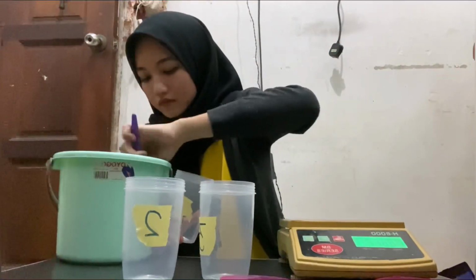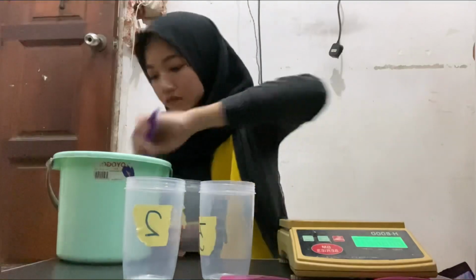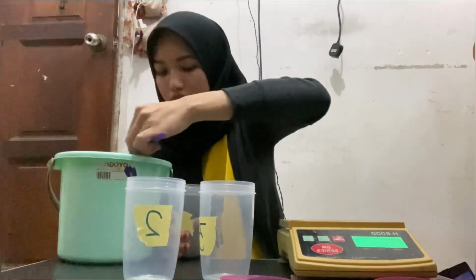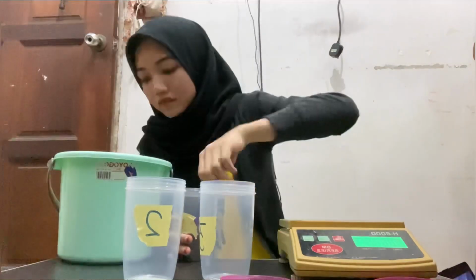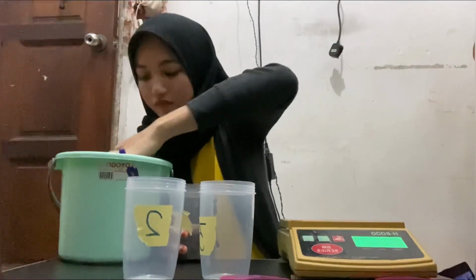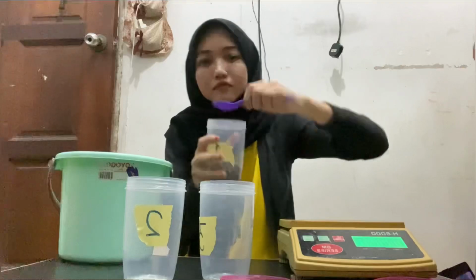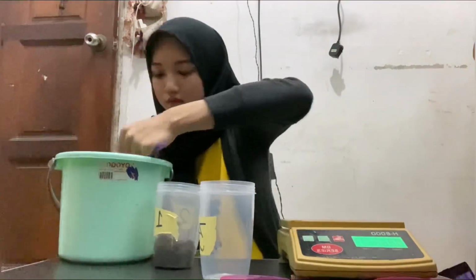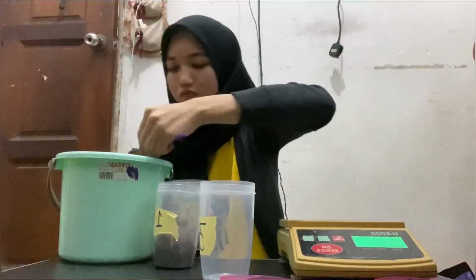Next, about 150 to 200 grams of soil are added to every sample bottle. The steps are then repeated for another 2 bottles.